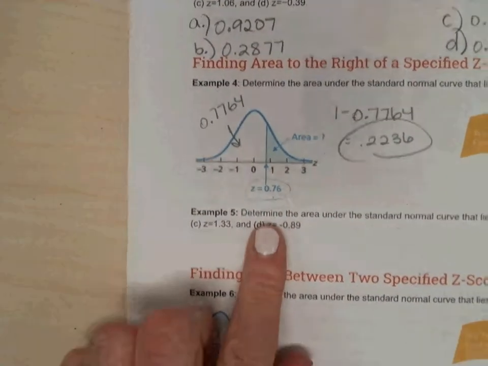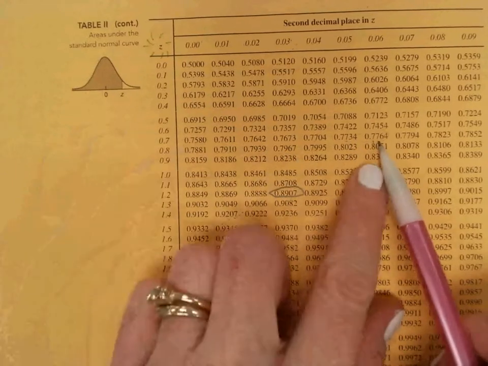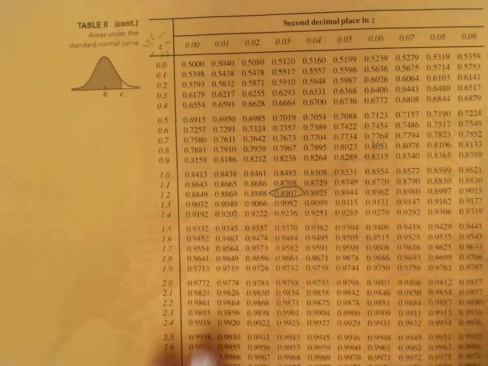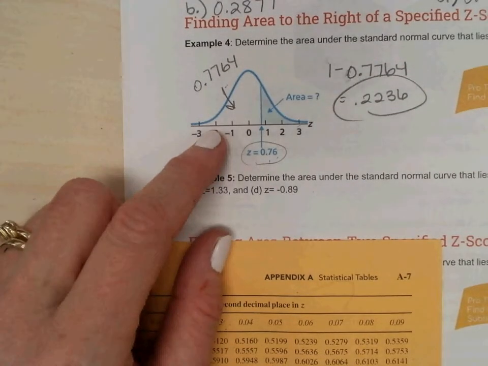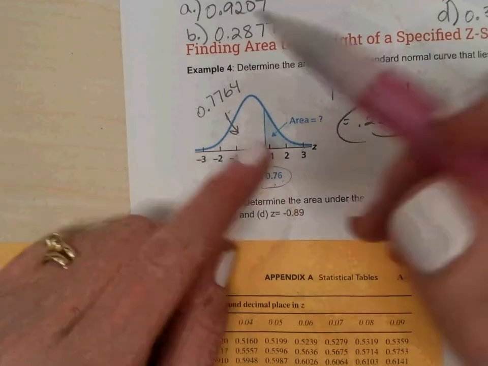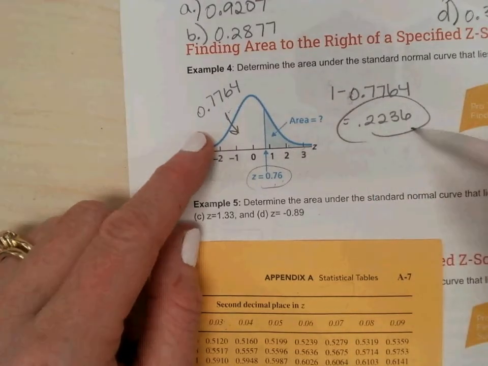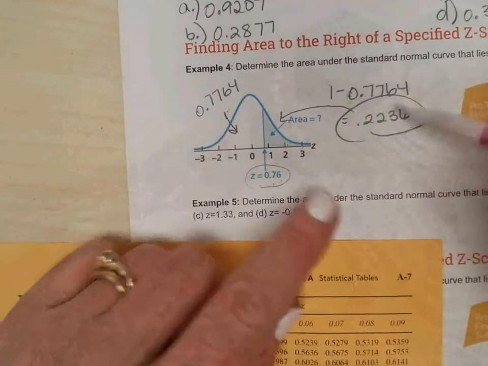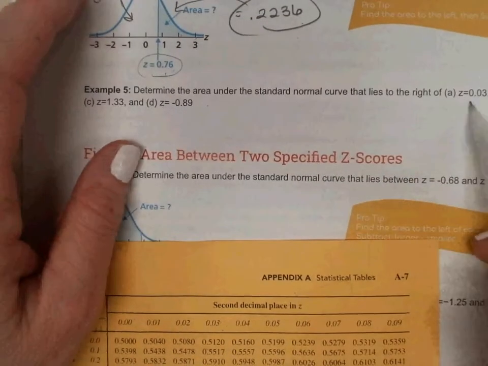And it gave me 0.7764. Is that the actual? I'm confused. We didn't even have to do the minus 0.77. So the area to the left of 0.76 is 0.7764. Yeah, but I'm looking for the area to the right, which is 0.2236. Okay, I had to subtract from 1 to get that. So we'll do that again a couple of times.